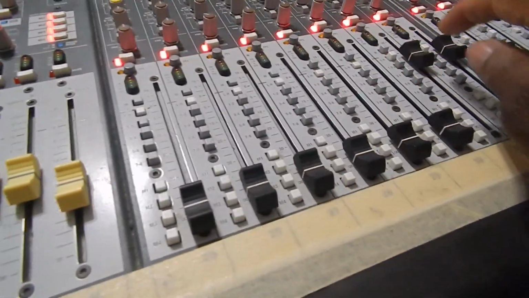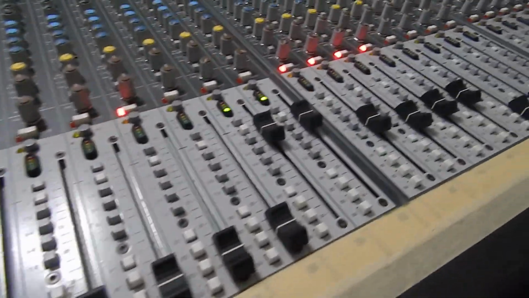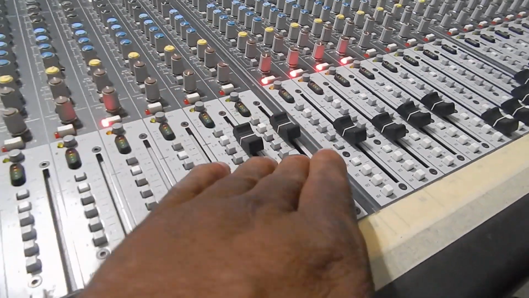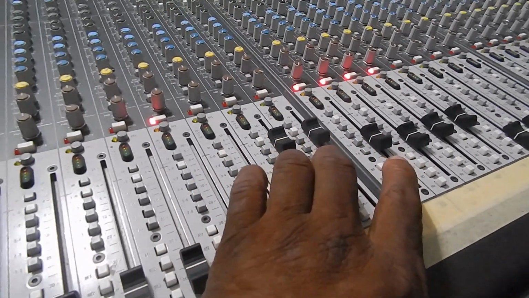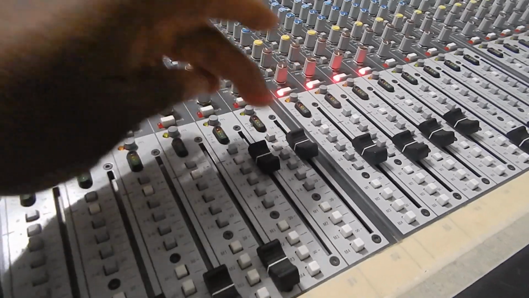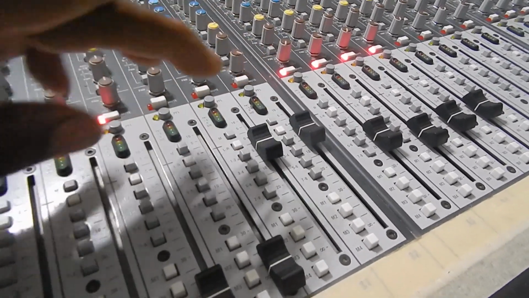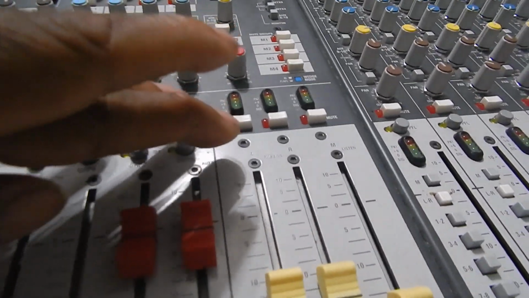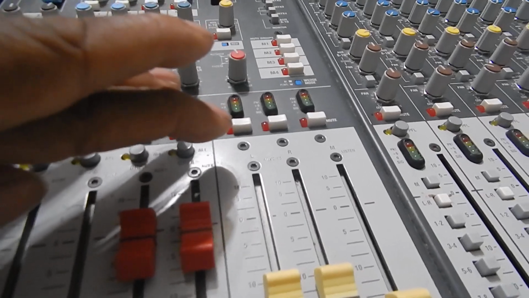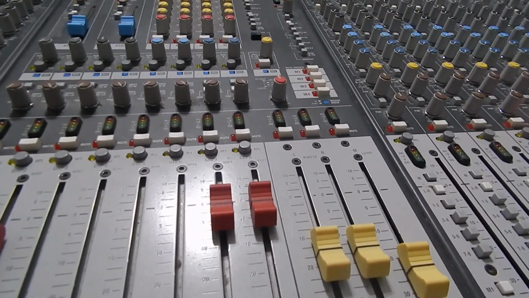Let me unmute it, because I have the channel still unassigned since I took it off of bus groups 7 and 8. Here, I can assign it directly to the left and right output to my master. And now it's going directly to the master. You can do that too.